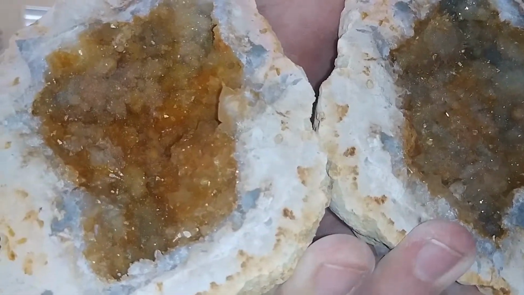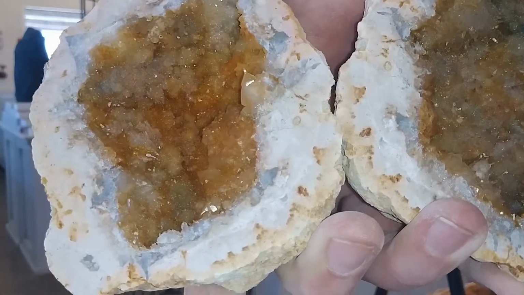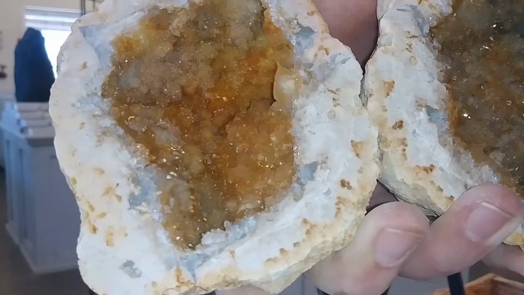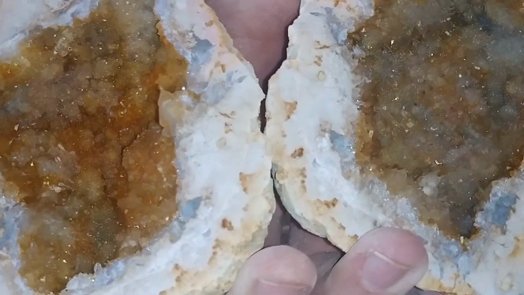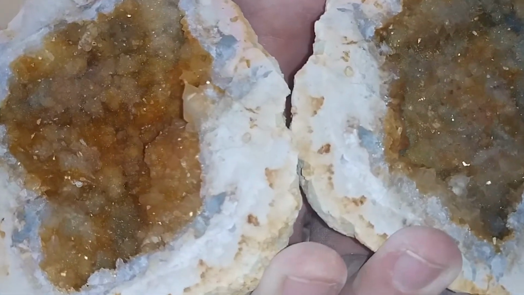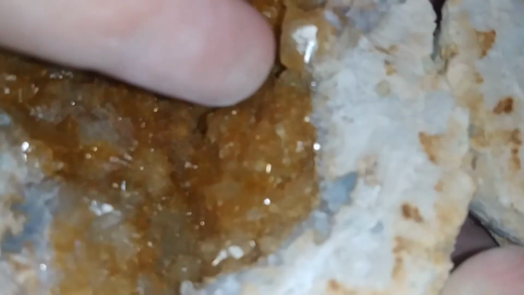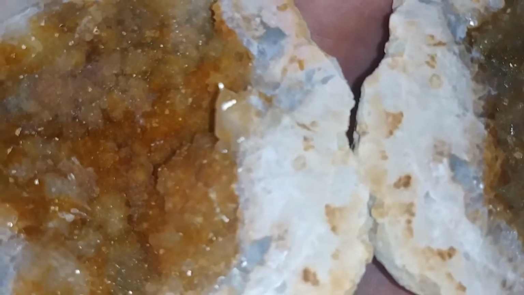So now that we know what a geode is, how do they form? Geodes can be delineated into two main categories based on how they form: igneous and sedimentary. If you remember from your high school earth science classes, these are two of the three types of rocks. Let's look at the first one, igneous. Simply meaning that it is the result of some kind of volcanic process.